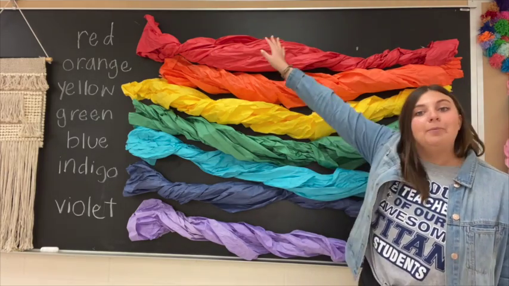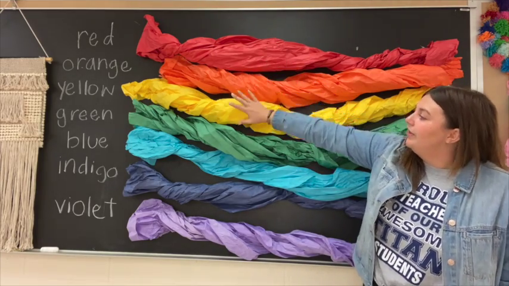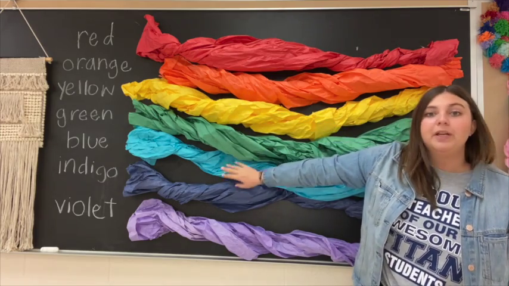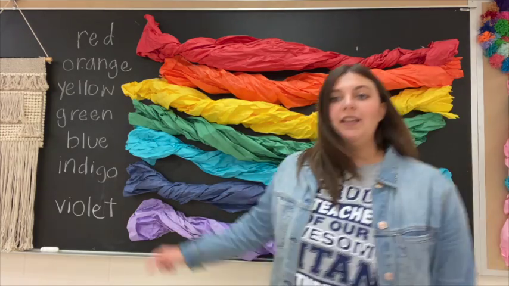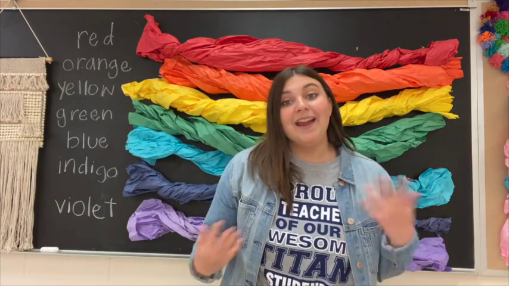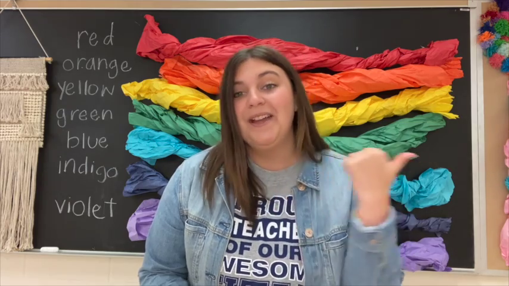We start at the top with red, then we go to orange, then yellow, then green, then blue, then indigo, then violet. Here's those names right here. As you guys know, these colors are what we call ROYGBIV. And ROYGBIV is how we can remember the order. R is for red, O is for orange, Y is for yellow, G is for green, B is for blue, I is for indigo, and V is for violet. There's 7 colors total in our rainbow that we learned about in art class.